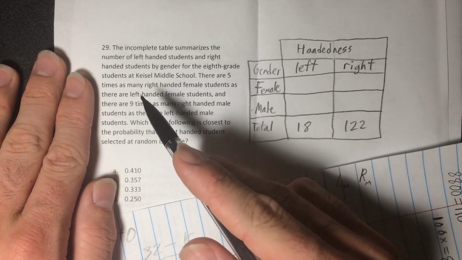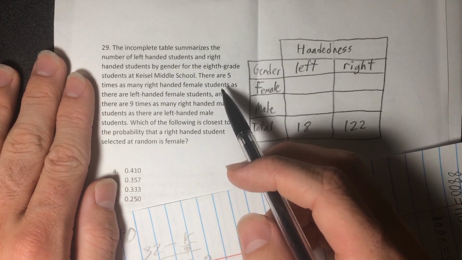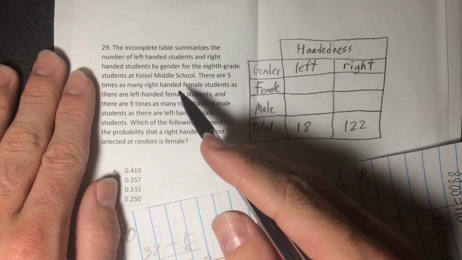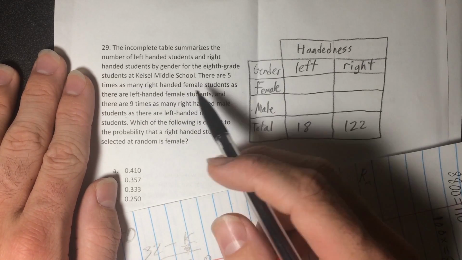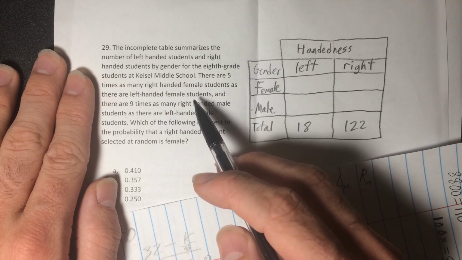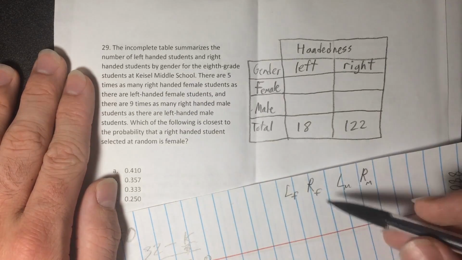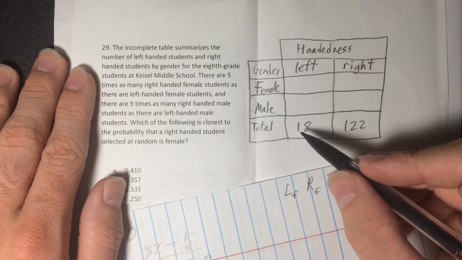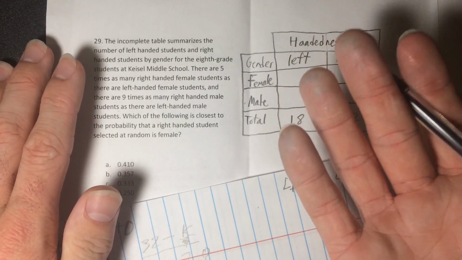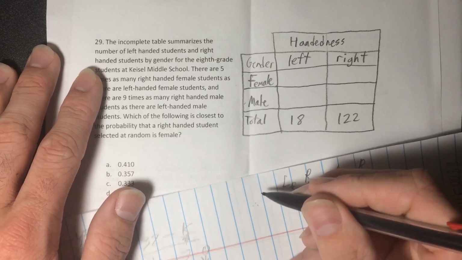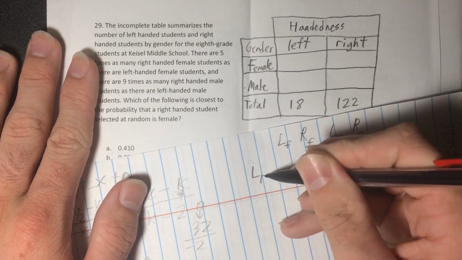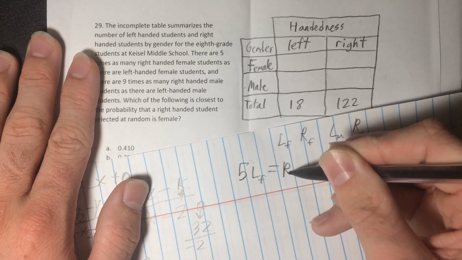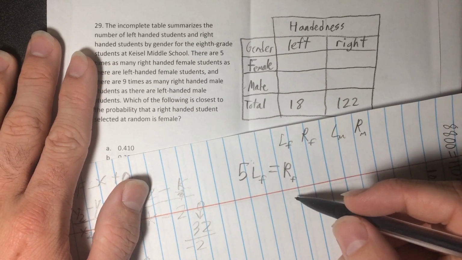And it says there are 5 times as many right-handed female students as there are left-handed female students. So since left-handed female is the lower number, which you can see already, 18 and 122, which is going to be lower, this one. So LF times 5 is going to give us RF, right?